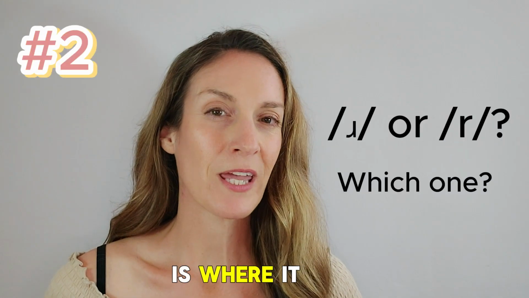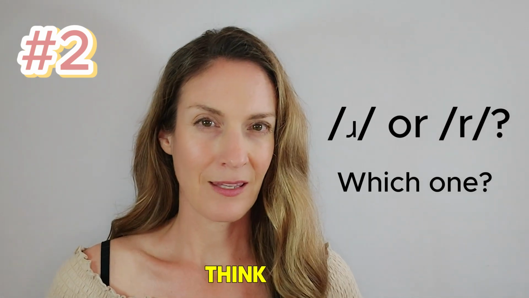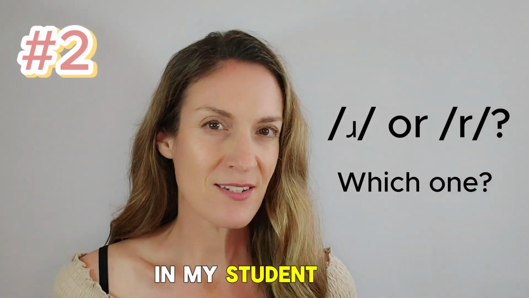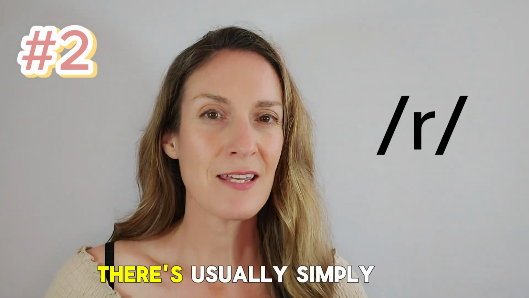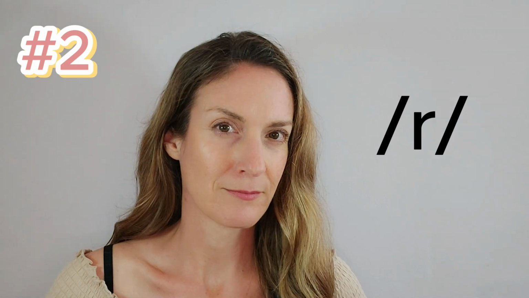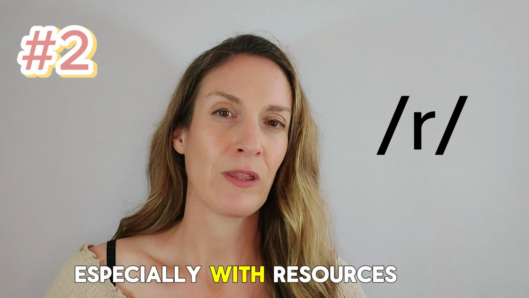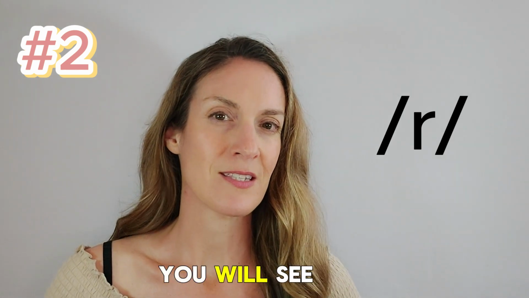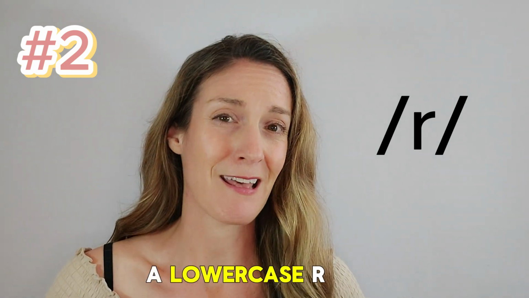Now, this is where it gets a little bit confusing, because you might think, I have never seen this sound symbol before. In my student book or course book or book on pronunciation, there's usually simply a normal lowercase r. And that is correct. Very often, especially with resources and books in Europe, in the UK, you will see a different sound being used. And it's just a lowercase r.